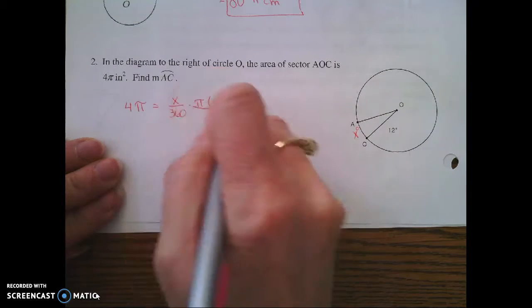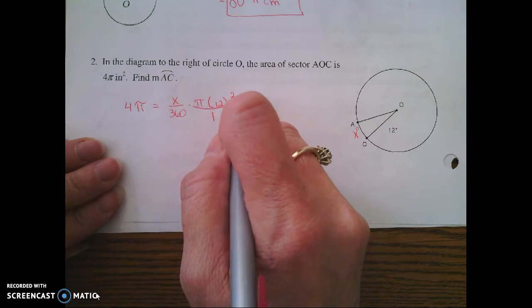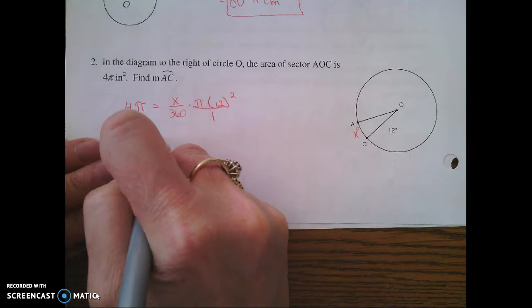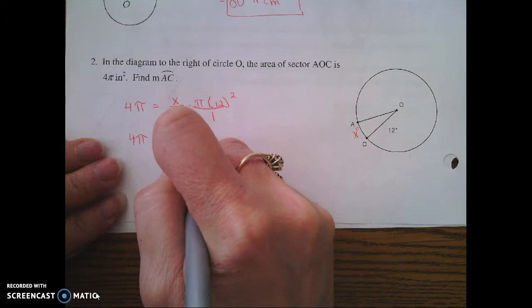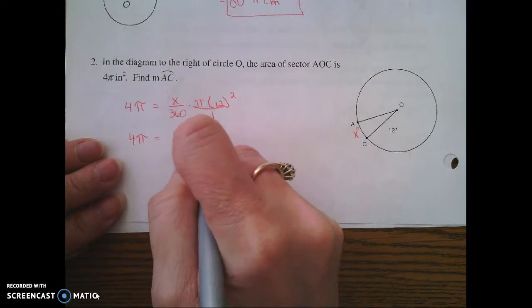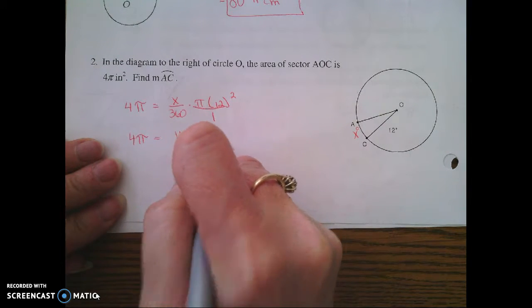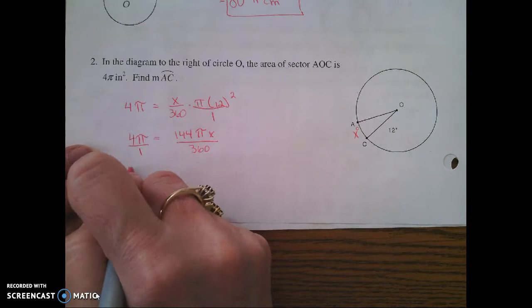Again, you're multiplying fractions, multiply numerators, multiply denominators. So x times pi times 12 squared. 12 squared is 144. Here's my pi, here's my x. It really doesn't matter what order they go in. They're all being multiplied together. I can turn the other side into a fraction and now cross multiply.